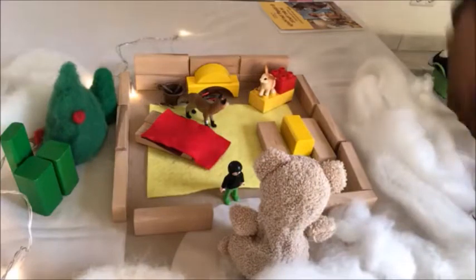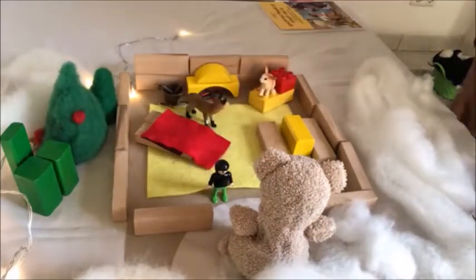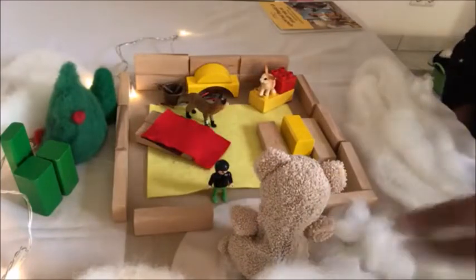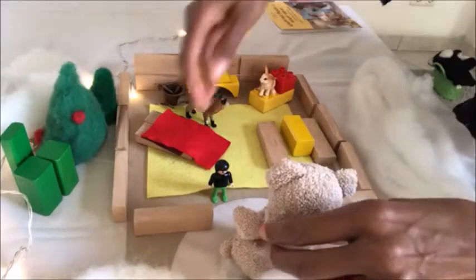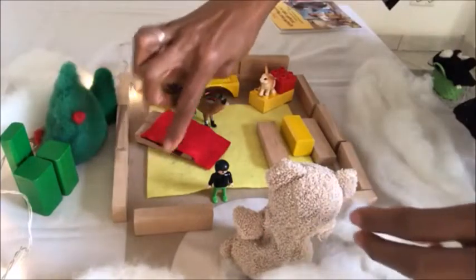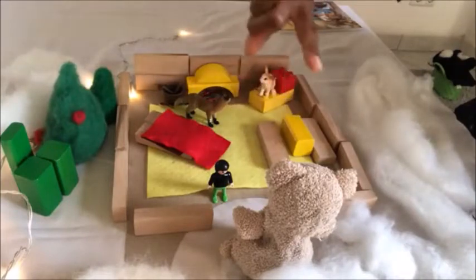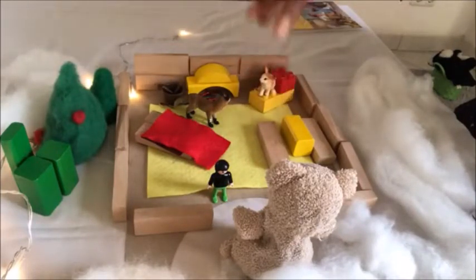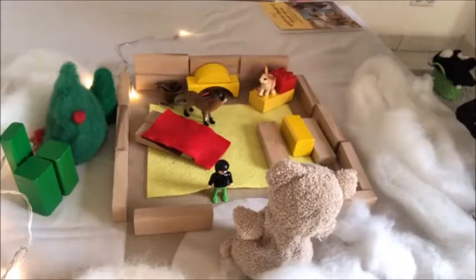Vanya, being a nice guy, he says, "Okay, bear, you can come in and you can make yourself comfortable in this corner. But remember, you have to be kind and nice to the fox and the rabbit."